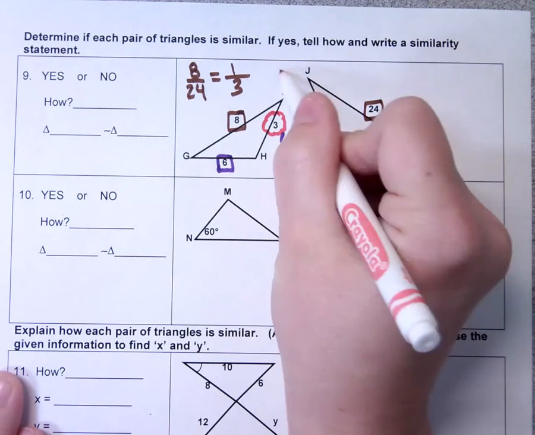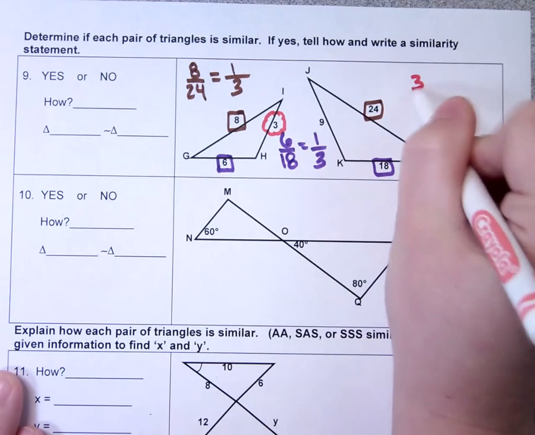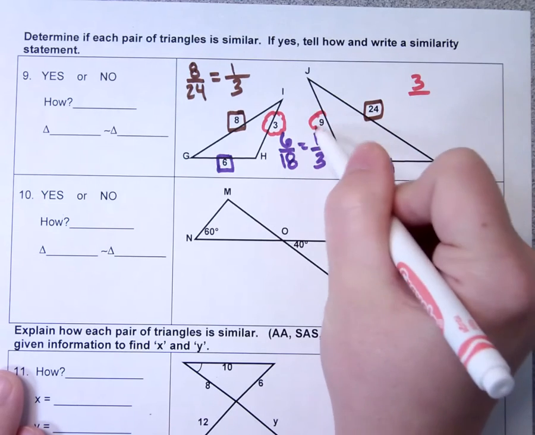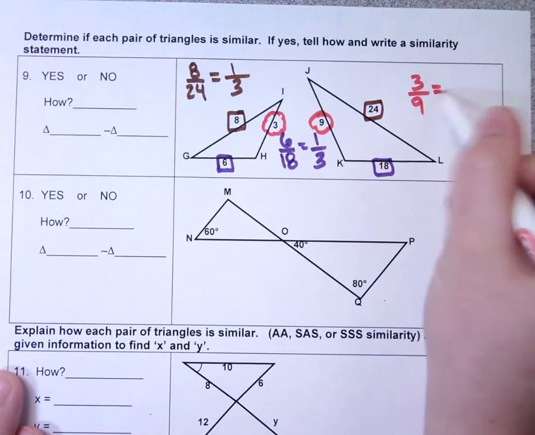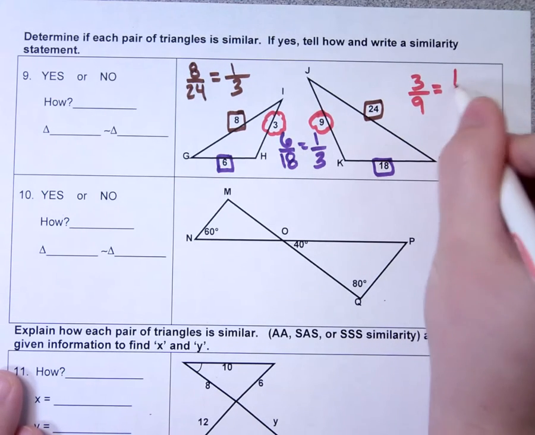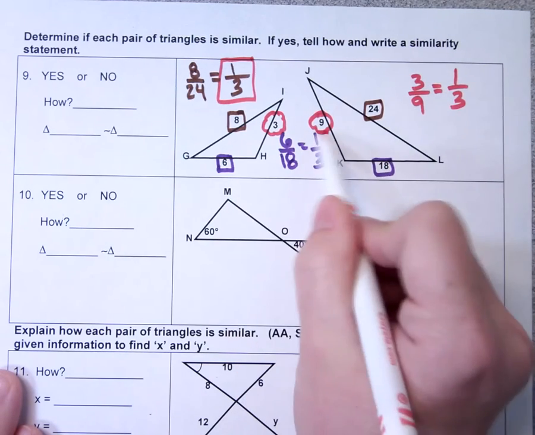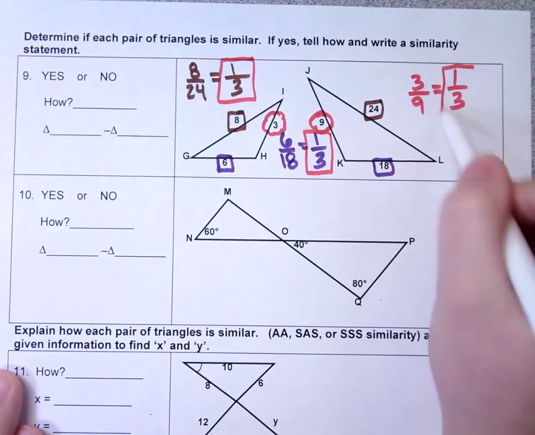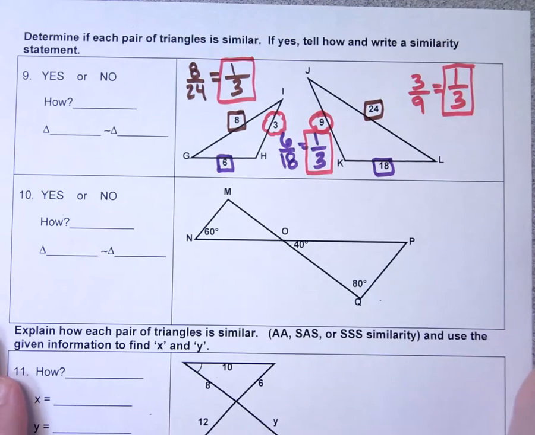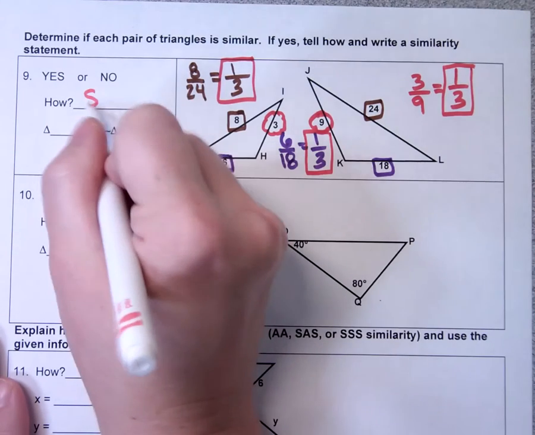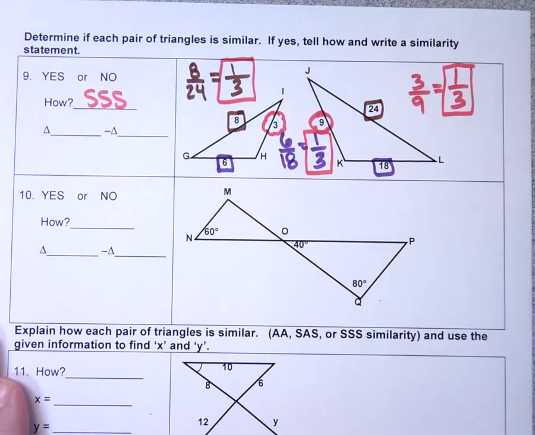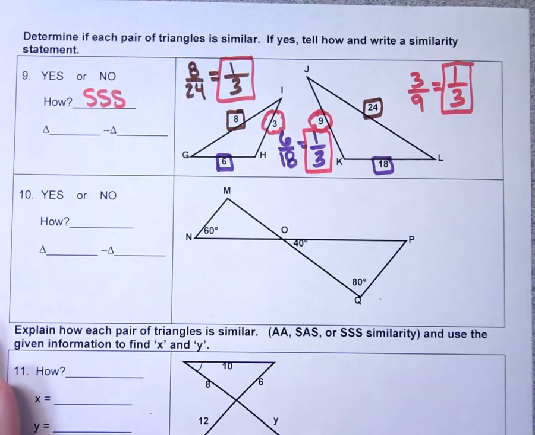So I'm going to start with the 3. And what would I compare the 3 with? The 9. And what is 3 over 9 reduced to be? 1/3. Because I got the same similarity ratio for all 3 of my sides, I know these triangles are similar, and that is by side, side, side. If all 3 sides give you the same similarity ratio, then you can say that the triangles are similar. Okay, now I need to write the statement.